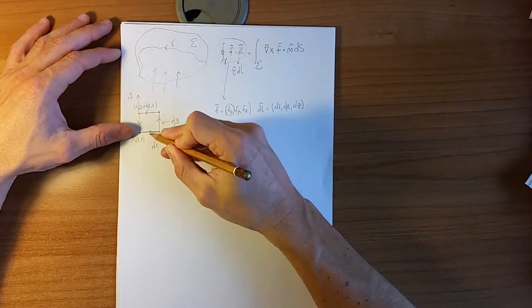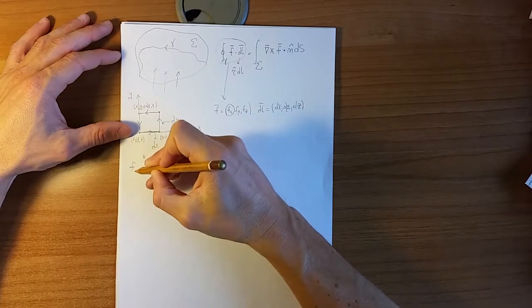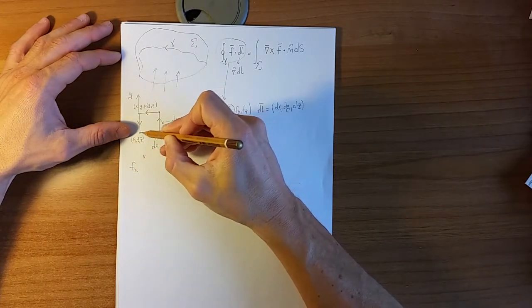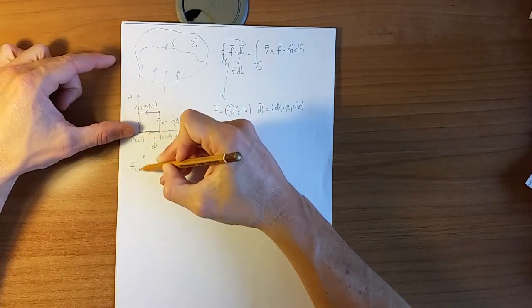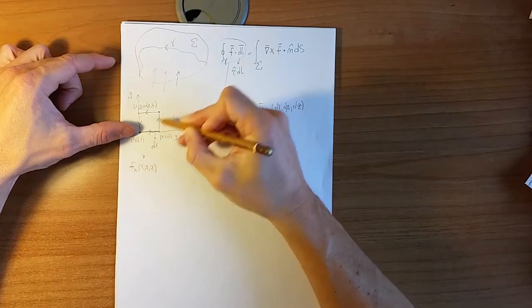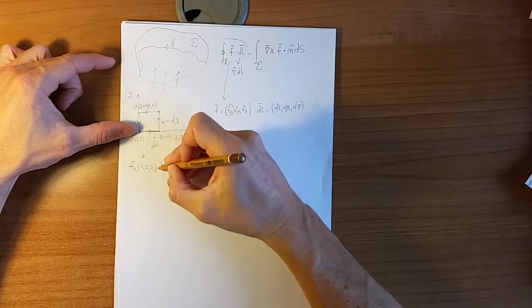So in here we get from this contribution fx, and we can calculate fx where we want. It's almost constant because this line is infinitesimally small, so we can calculate fx at this point, fx of x, y, z, times the length of this element, which is dx.